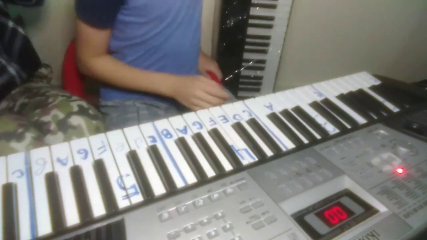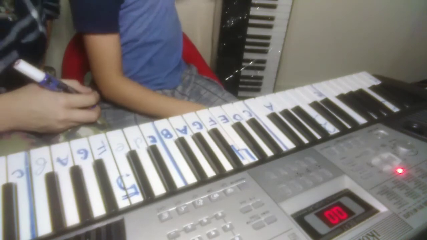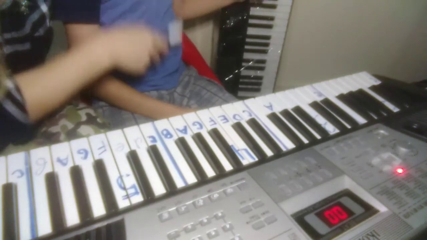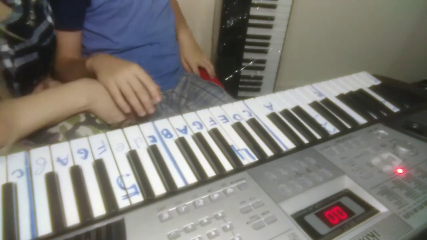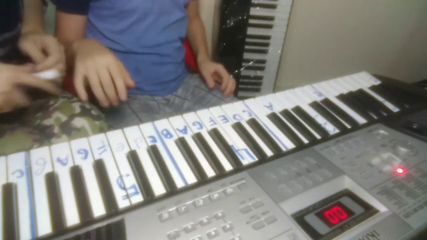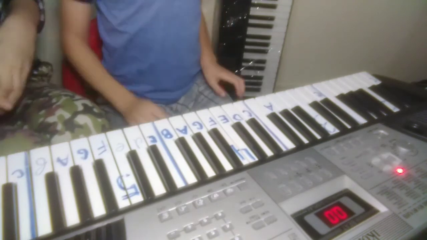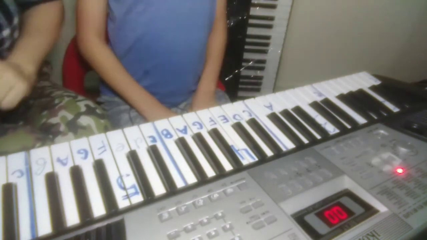You understand? Yes. So the real piano is actually like this? This piano is a broken one. It's supposed to be repaired soon. Inshallah, I will fix it and we will play it. But for now, we have just this.